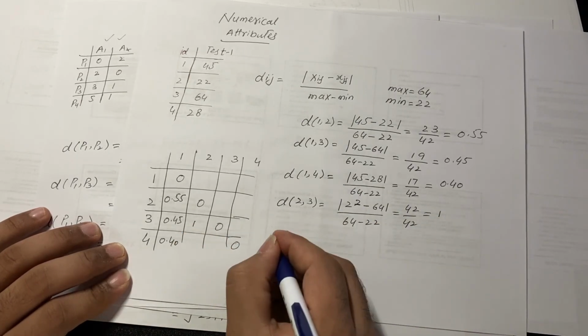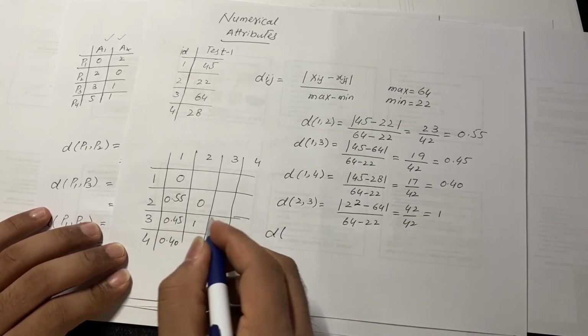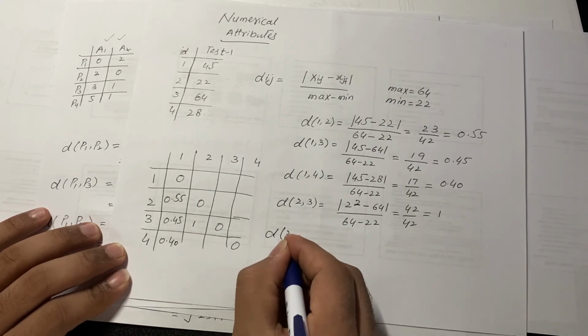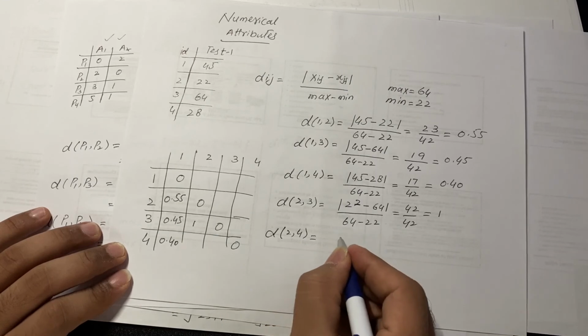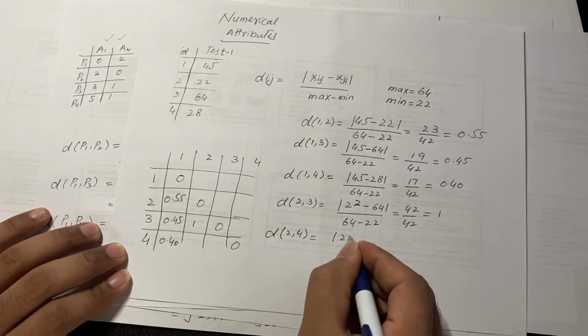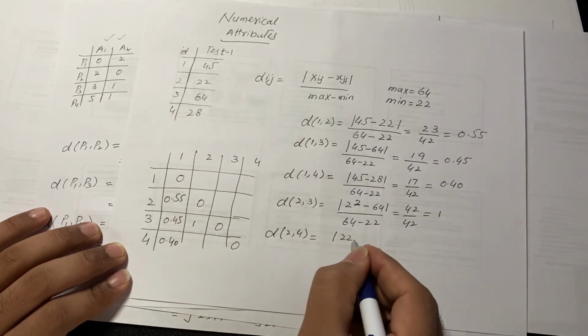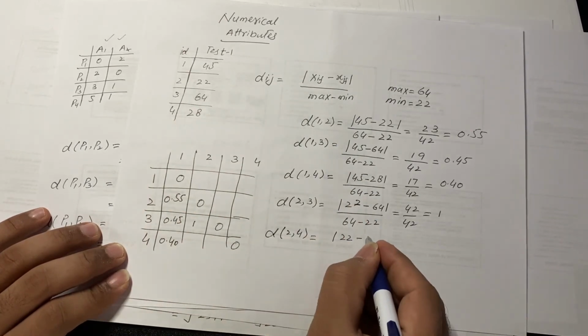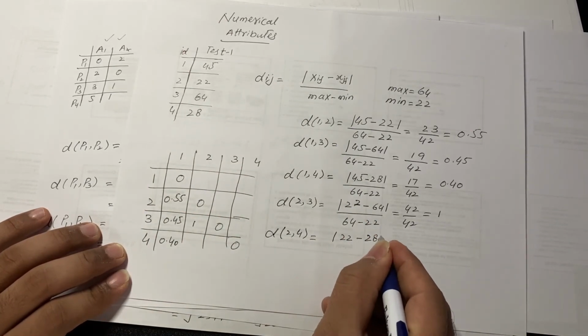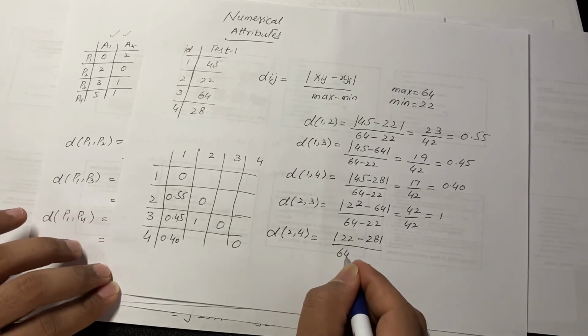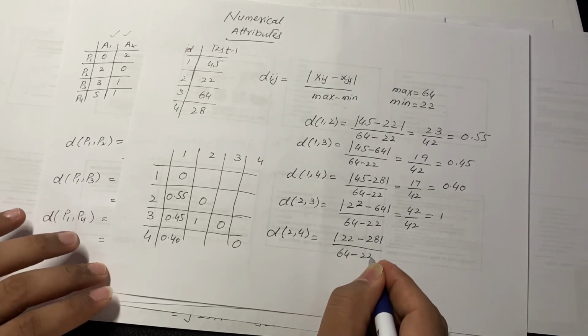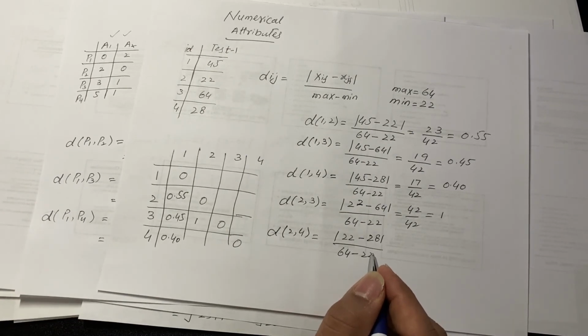Next, second last, 2 and 4. 2 is 22 minus 4 is 28, divided by maximum value minus minimum value.